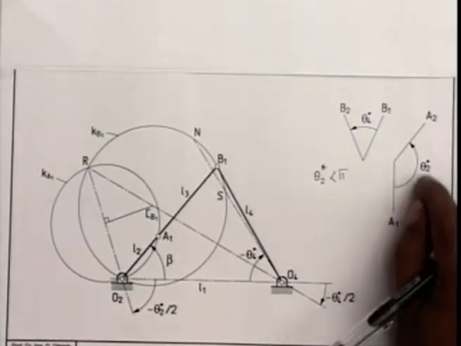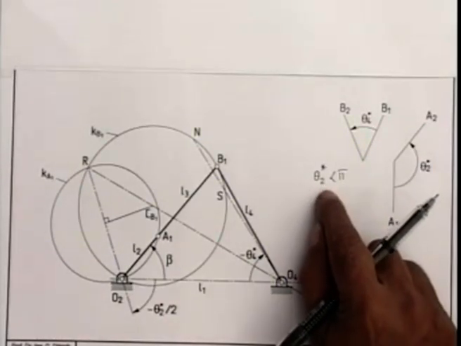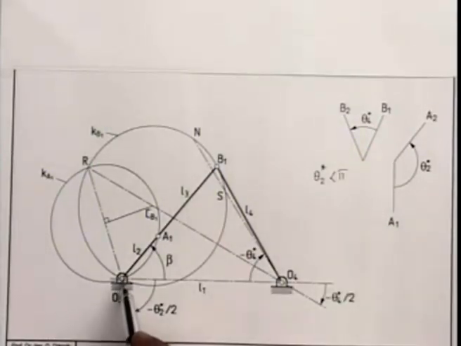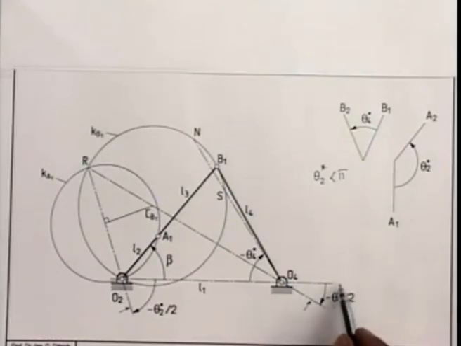Previously we had theta 2 star more than pi, and now we have theta 2 star less than pi. Just as before, we choose O2 and O4 arbitrarily. We draw the same two lines at O2 at an angle minus theta 2 star by 2 with O2O4, and at O4 at an angle minus theta 4 star by 2 with the same O2O4 extended.